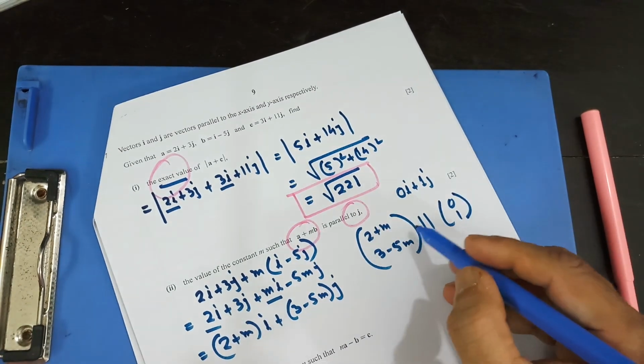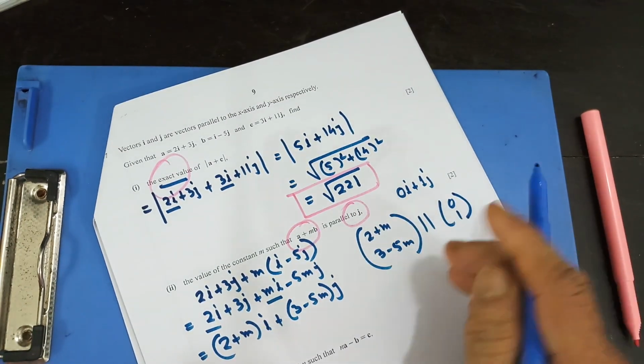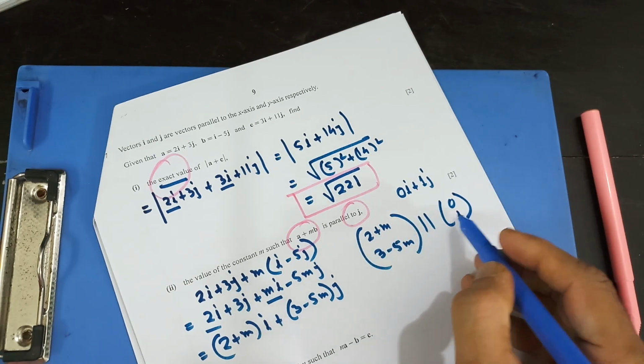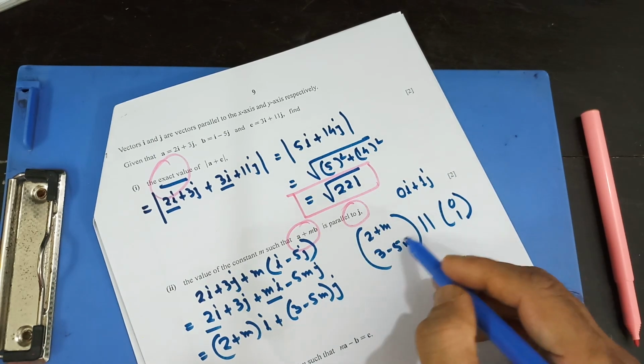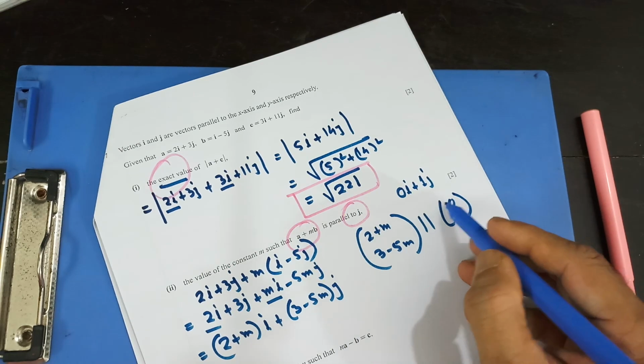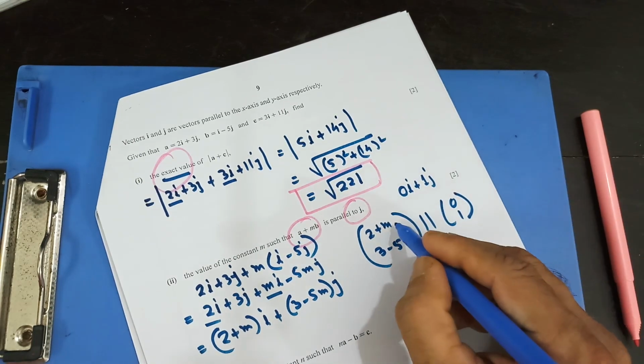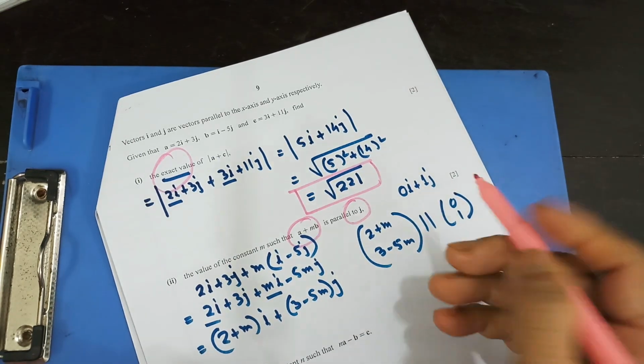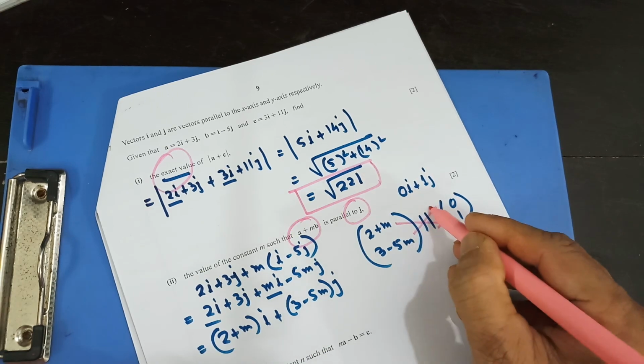We do know that when two vectors are parallel, their corresponding elements are proportional, or the cross products are equal.